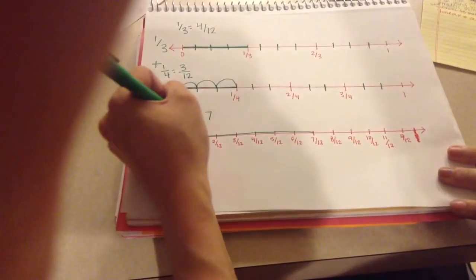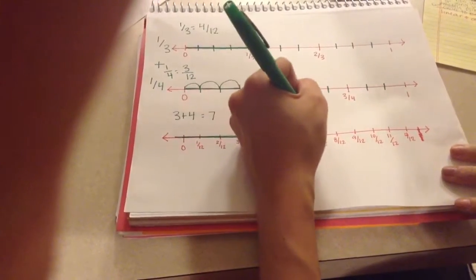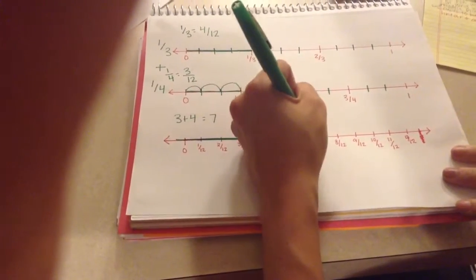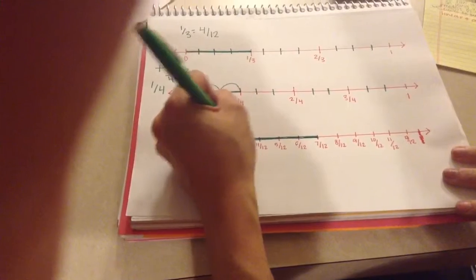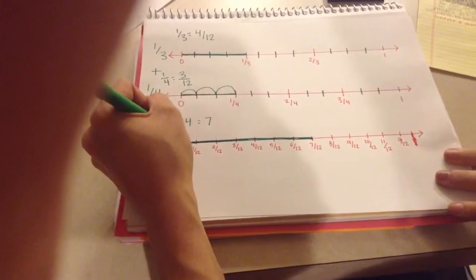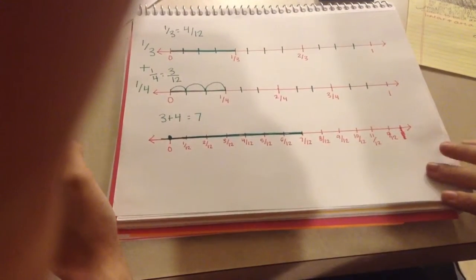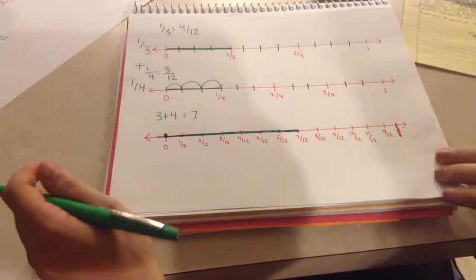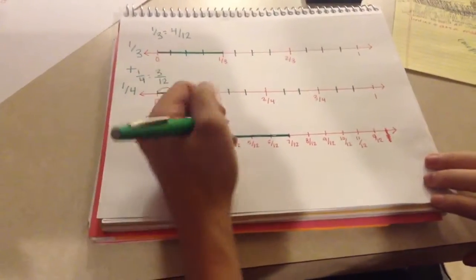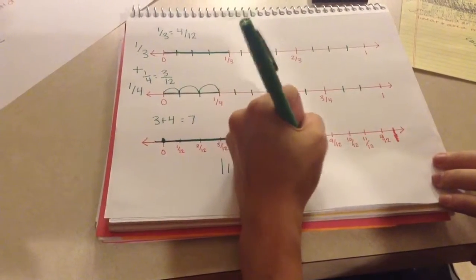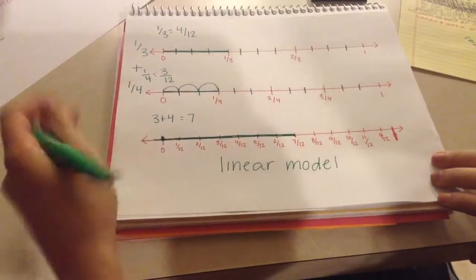and mark that. And that is how you find where it stops. And that is how you add fractions with unlike denominators using a linear model. Okay, and then I have one other, which is an area model.